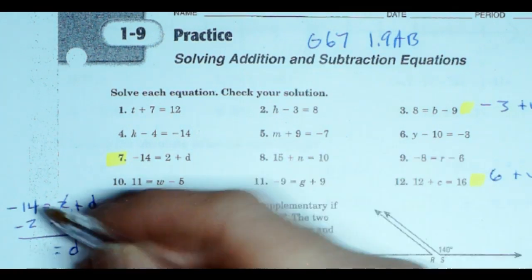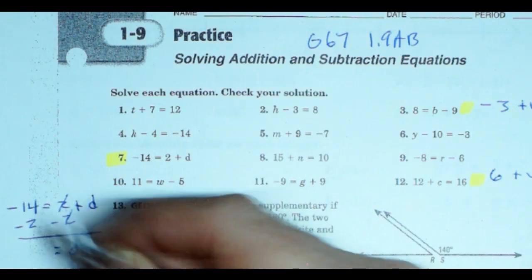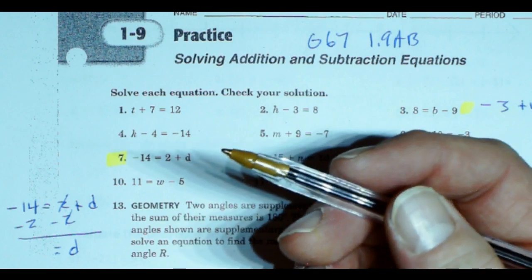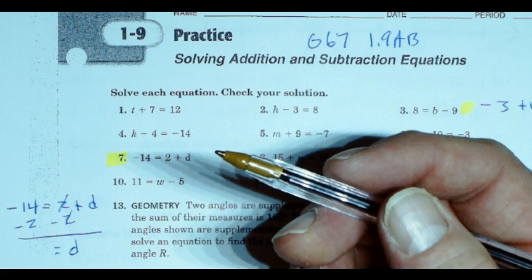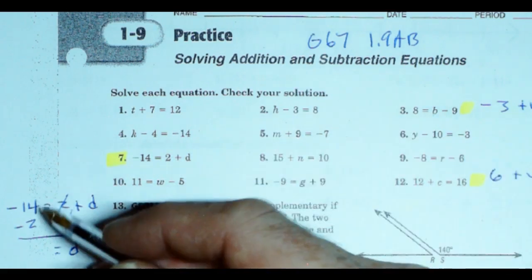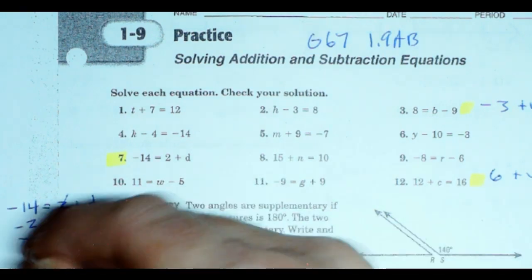But I have 14 and negative 2. I have actually a negative 14 and negative 2. These are the same sign. So it's really a negative 14 plus a negative 2, or a negative 14 minus 2. These are the same things. So same signs, add and keep. Add them up, we've got 16. Keep the sign, we've got a negative 16.